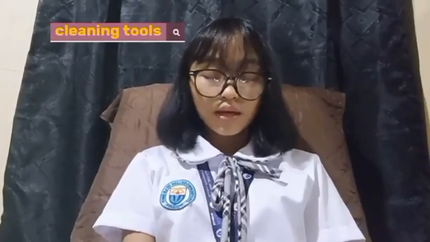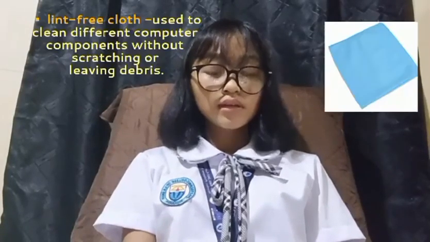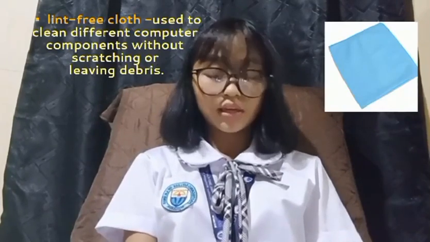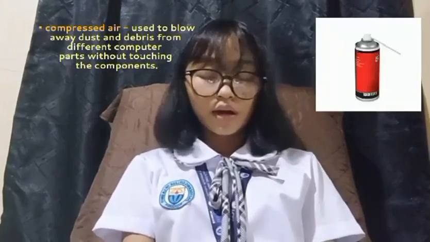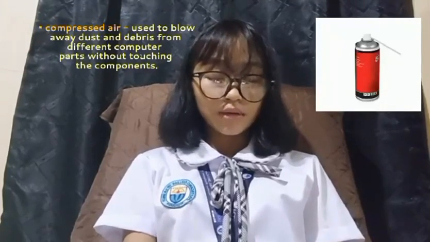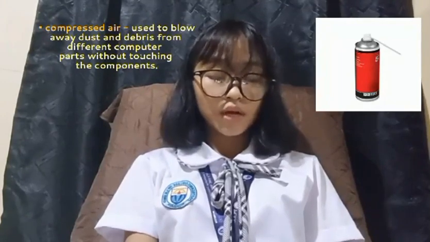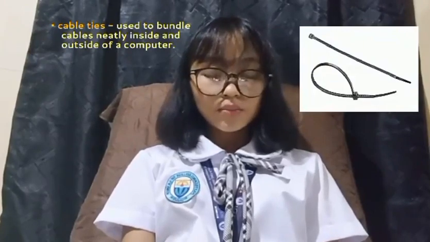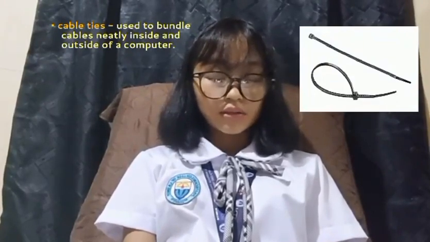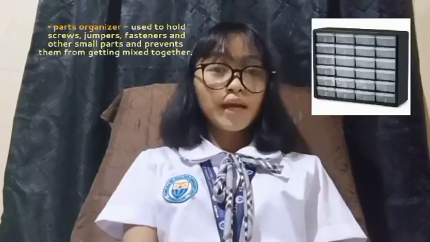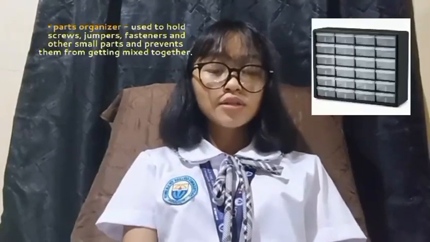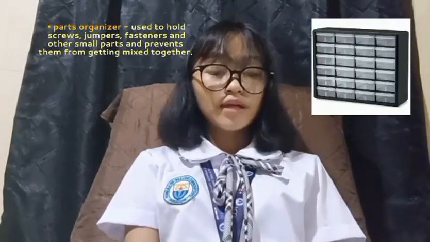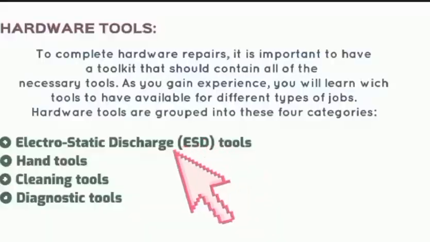Cleaning tools. Lint-free cloth, used to clean different computer components without scratching or leaving debris. Compressed air, used to blow away dust and debris from different computer parts without touching the components. Cable ties, used to bundle cables neatly inside and outside of a computer. Parts organizer, used to hold screws, jumpers, fasteners, and other small parts and prevent them from getting mixed together.